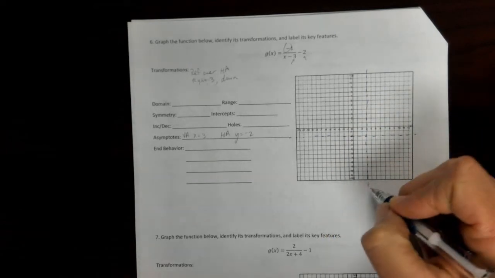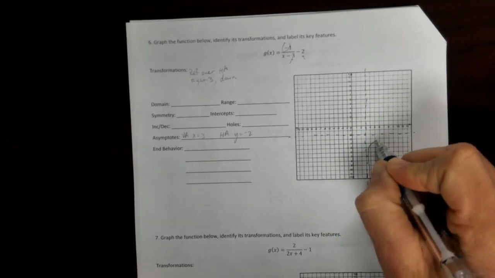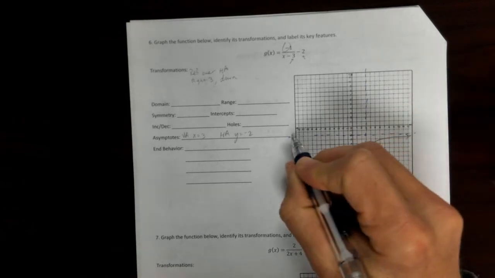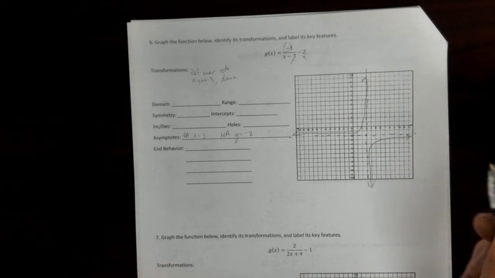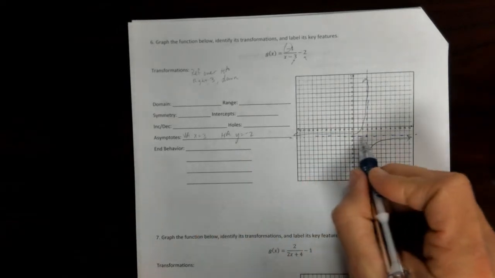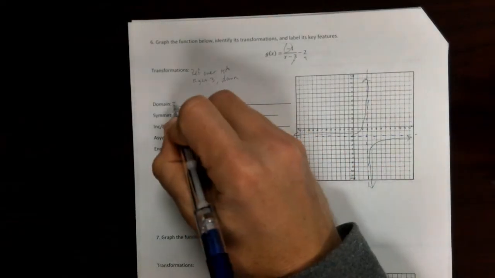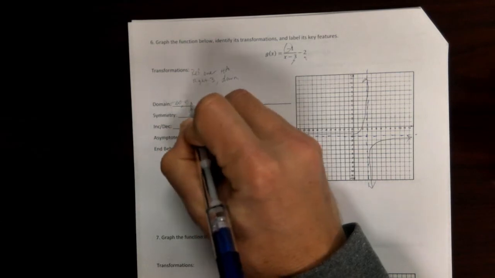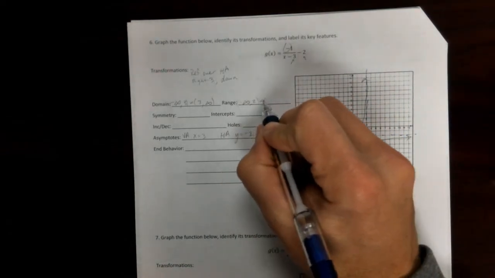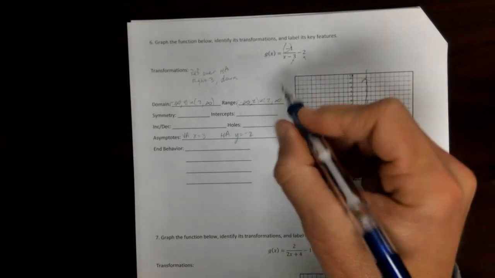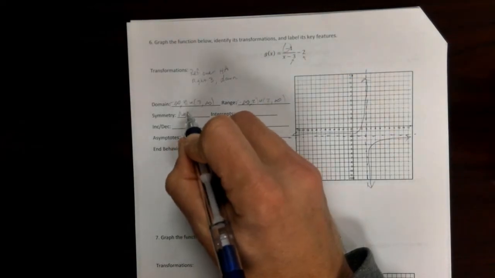So my graph, okay, a rough sketch would look something like this. So I know now that when I'm identifying my domain and my range, my domain is going to go from negative infinity to my vertical asymptote, so negative infinity to 3, union with 3 to infinity. And my range is going to go from negative infinity to my horizontal asymptote at 2, union with 2 to infinity. Is it symmetric? It's neither odd nor even.